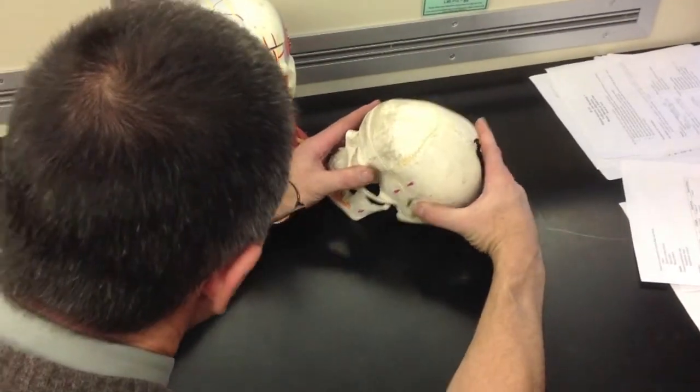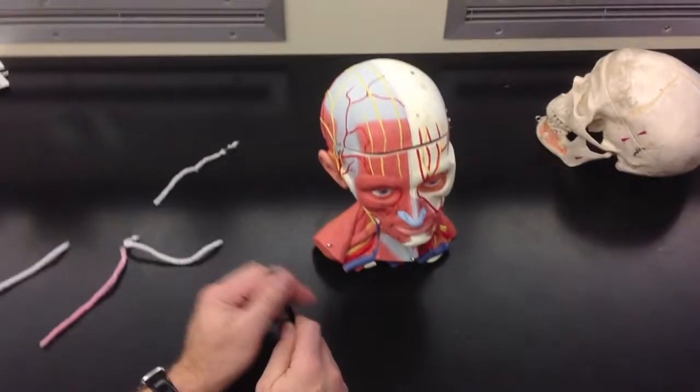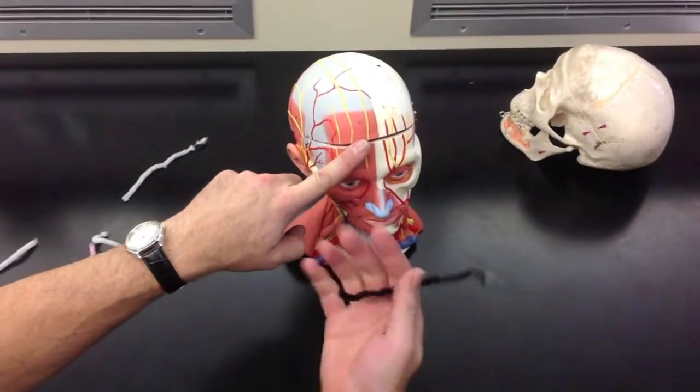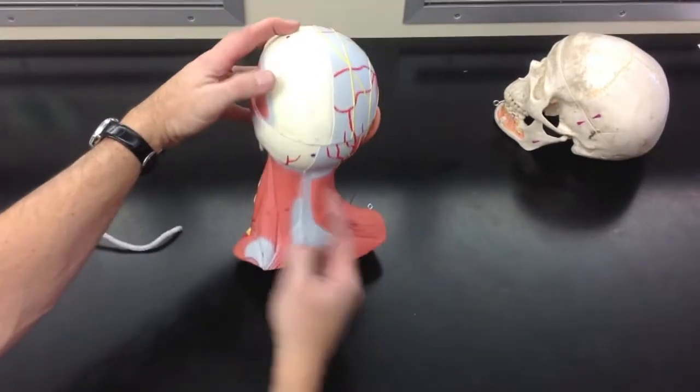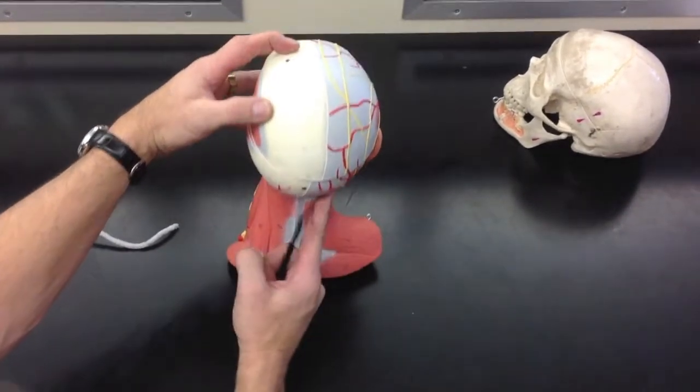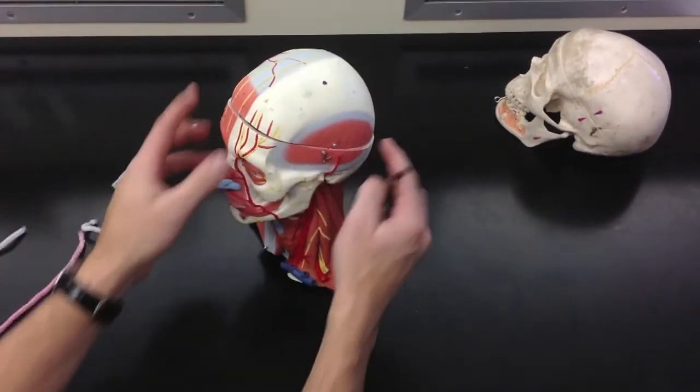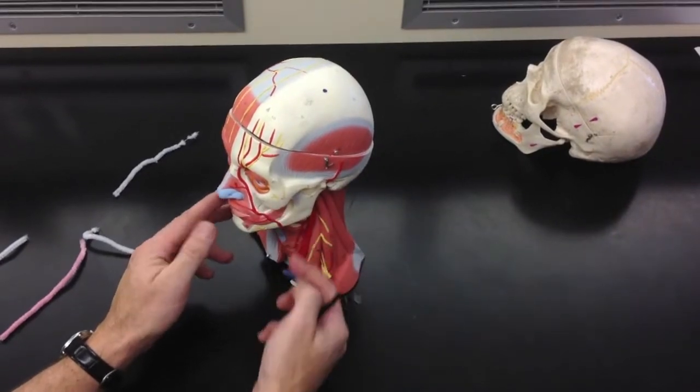All right, so let's do some muscles. So we have our frontalis or frontal belly of the epicranius, whatever you want to call it. We have our, well, it's not shown, but the occipitalis, which is the posterior one. This is my temporalis, comes down.